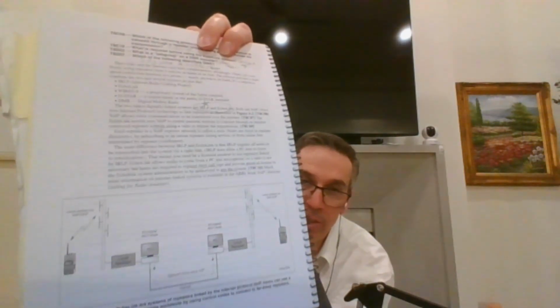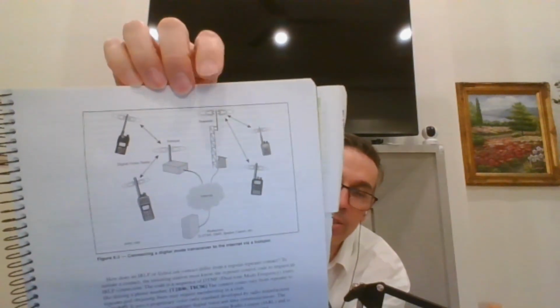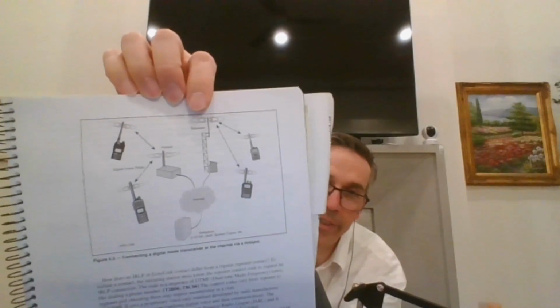So that diagram there at the bottom of 614 kind of describes that. And then there's the hotspot diagram on 615. It's a similar concept. It's kind of like, think of it as a Wi-Fi router connecting to your mobile phone. So if this was your phone, you're connecting through Wi-Fi, through the internet. Well, it's the same sort of thing with ham radio. You use your radio, which is like your phone, talking to a hotspot, which would be like your Wi-Fi at home, going through the internet out to a repeater.